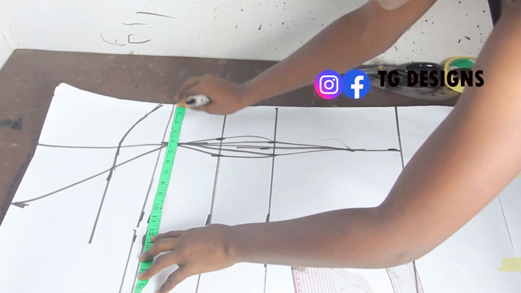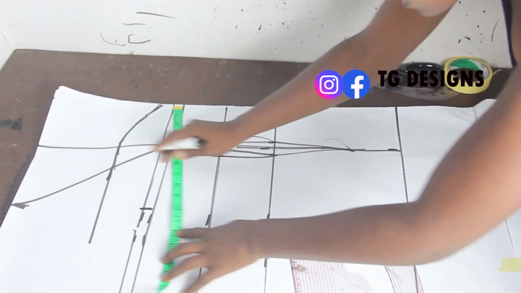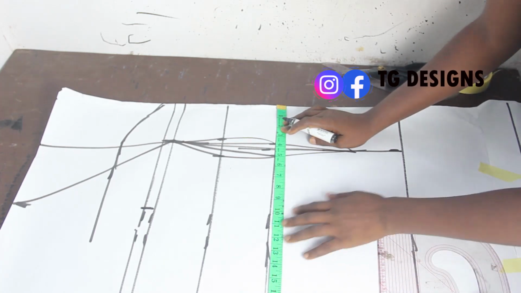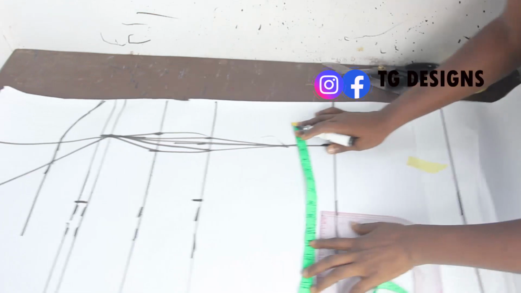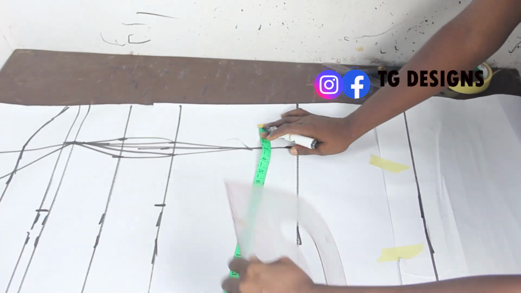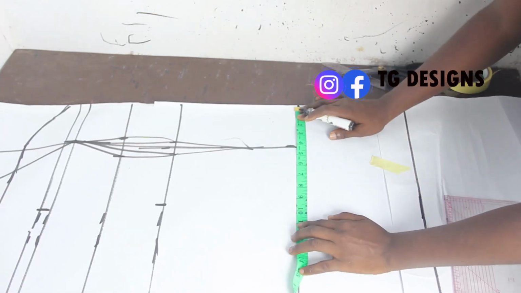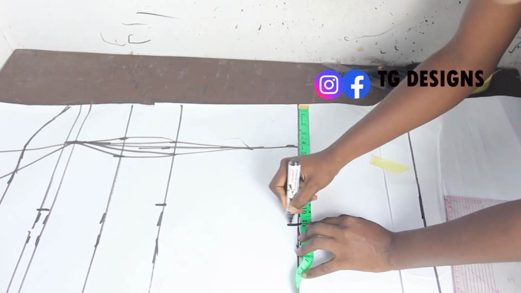So at this point now, let's go ahead and mark our measurements. So our bust measurement is 10 inches. Our waist measurement is 9.5. Our hip measurement is 11 inches.